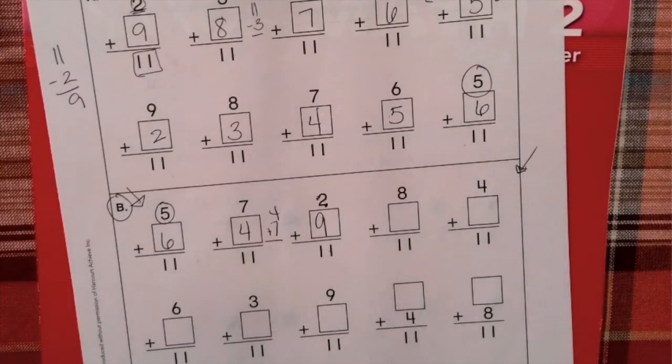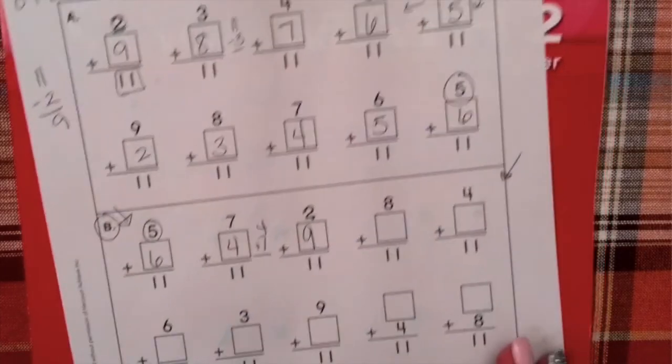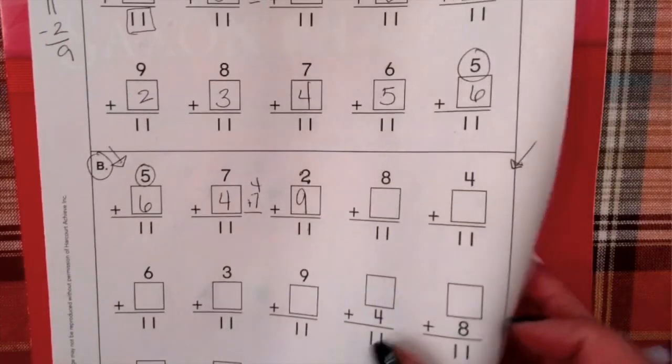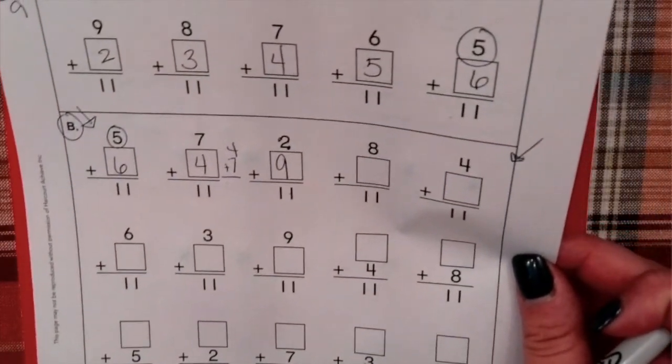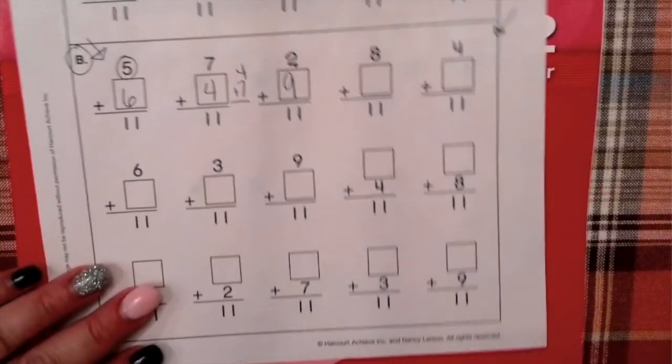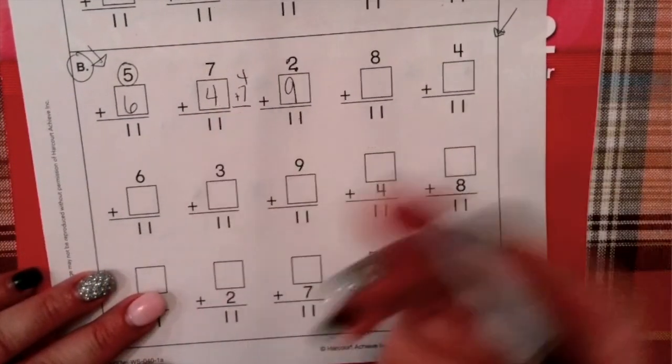Now that we have had 2 minutes to work on it, let's go ahead and take a look at our answers. You can grab out your favorite crayon or colored pencil, or just for today, if you have just your pencil, you can go ahead and use that as well. Here we go. We already did these first 3 together, so we're going to move on.